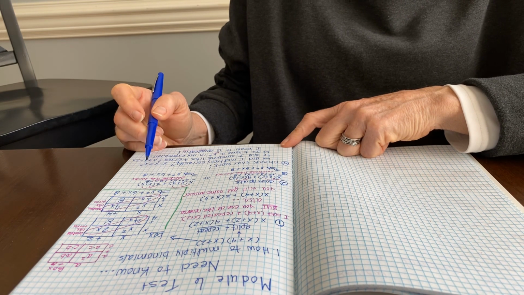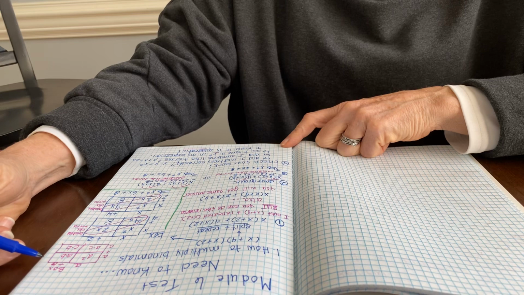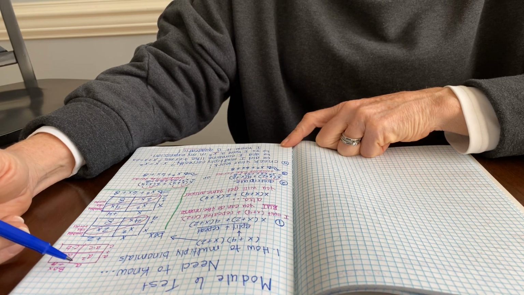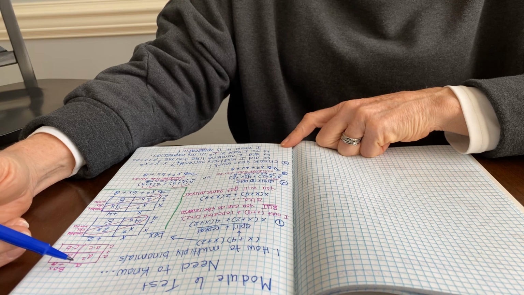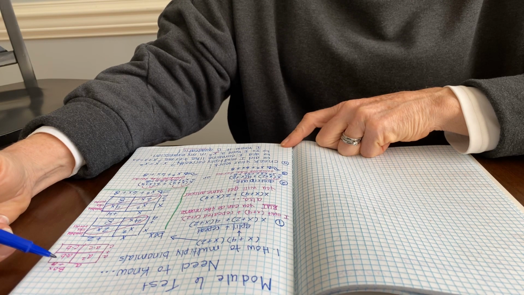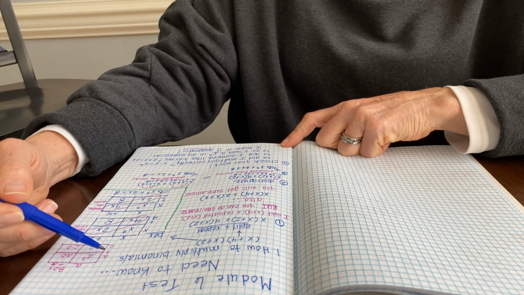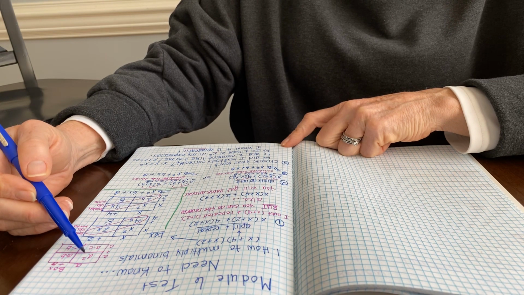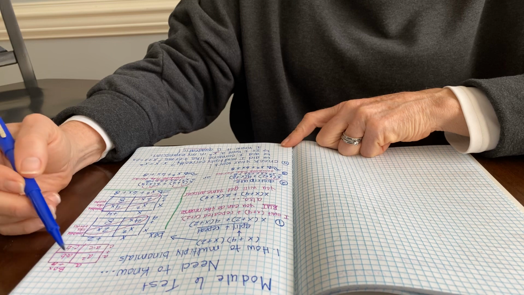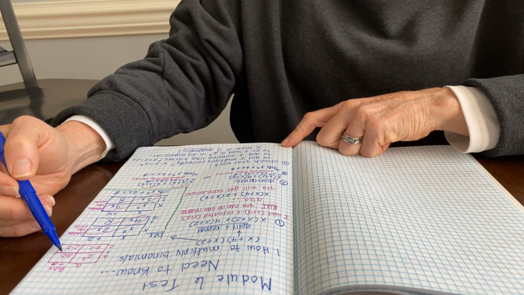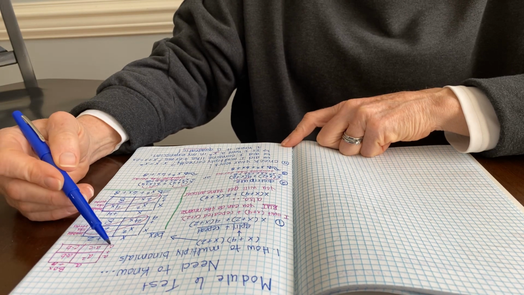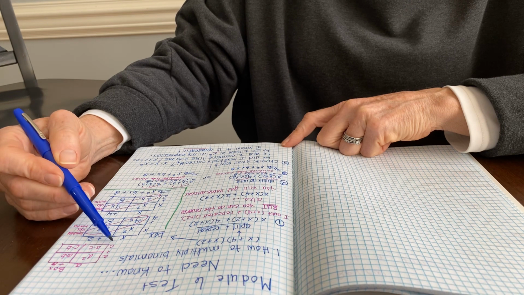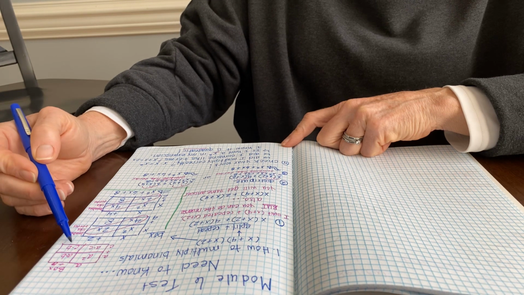The other strategy I could use is the box method. In the box method, I've written out in letters what it might be. Here would be a plus b, here would be a plus c. I would have a times a is a squared, a times b is ab, a times c is ac, and b times c, or c times b, is cb.